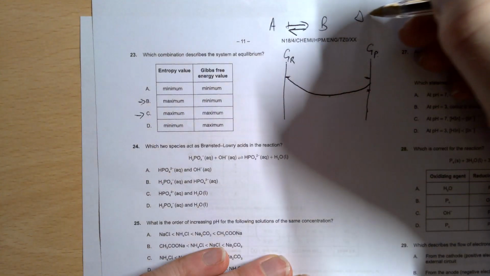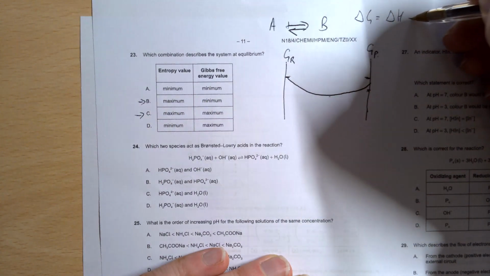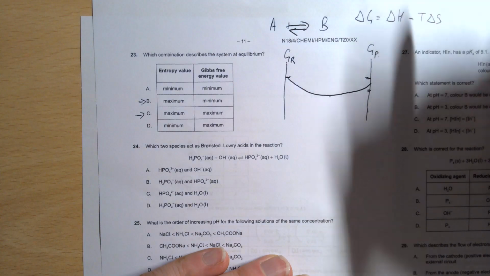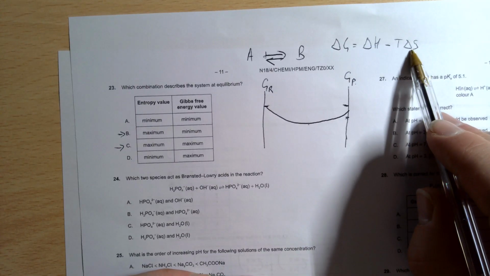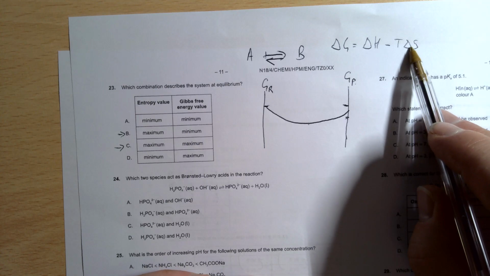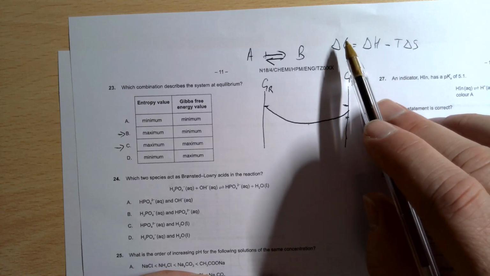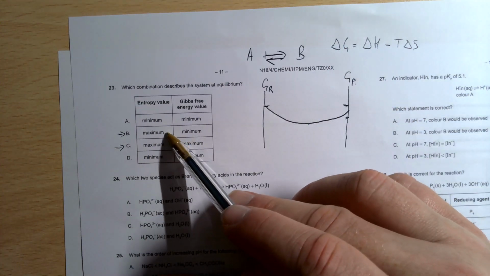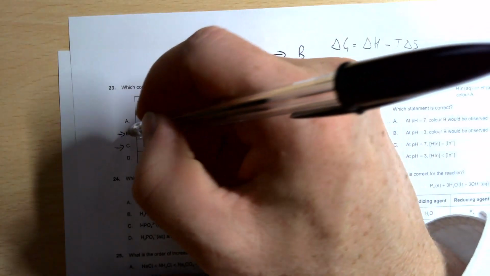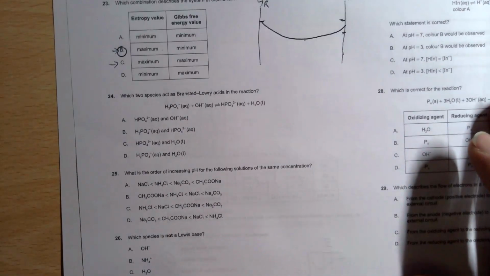If you think about it, delta G equals delta H minus T delta S. The higher the entropy, the higher the delta S, the more negative this value will be. So the answer would be the highest entropy value and the lowest Gibbs free energy value, which is B.